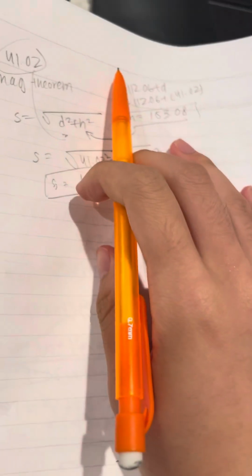And I got s equals 158.48. Okay, I don't know if this is right, but okay, thank you for listening. Yay!